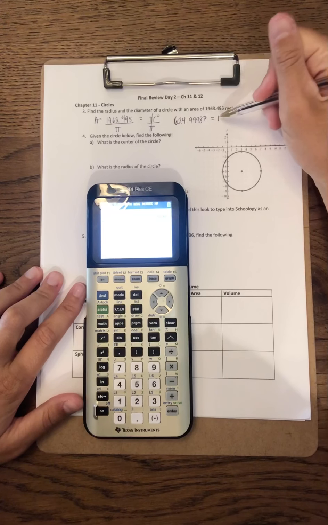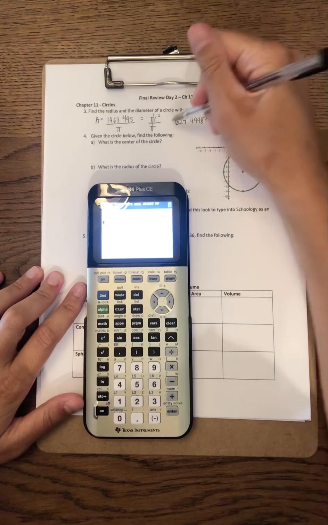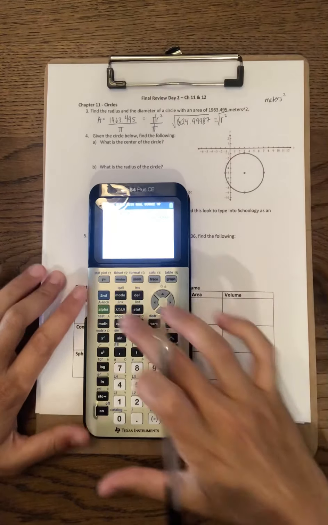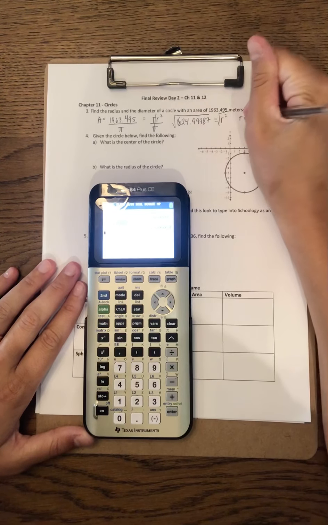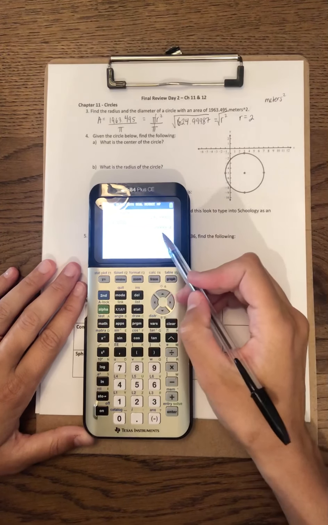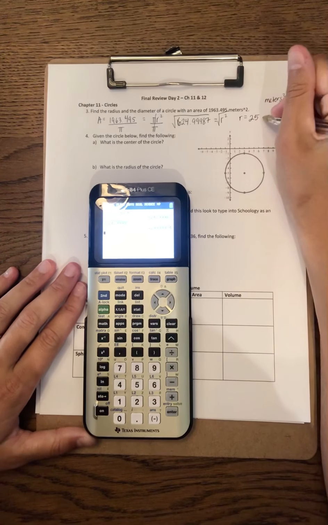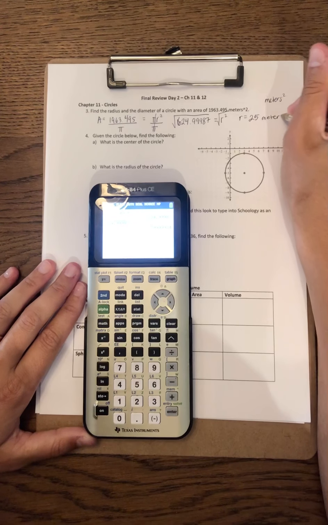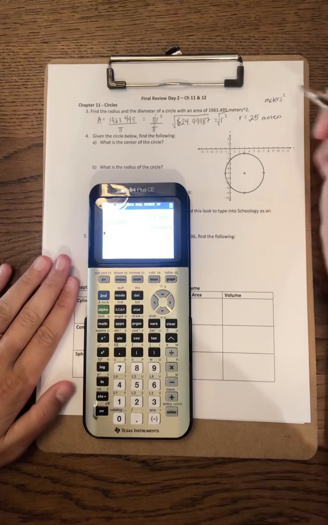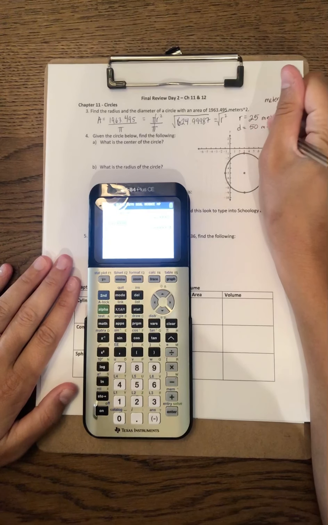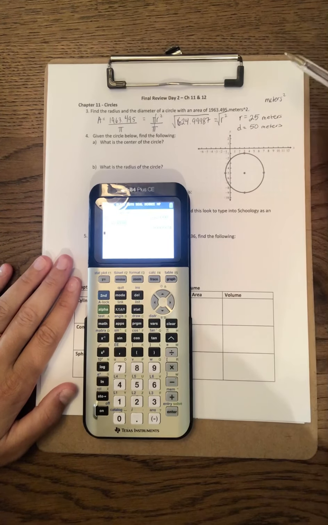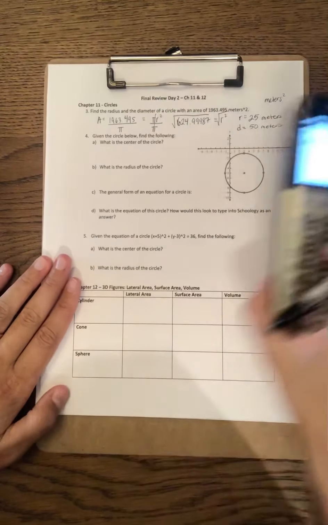So if we want to get the radius by itself, it's currently squared, then we can take the square root of both sides. So if you take the square root of 625, it comes out to 24.99999, and in other words, that's 25. So 25 meters. So we found the radius, and the diameter is just double the radius, so the diameter is going to be 50 meters. If you were also asked to find the circumference, then you could just plug the radius into the circumference formula or the diameter and go from there.